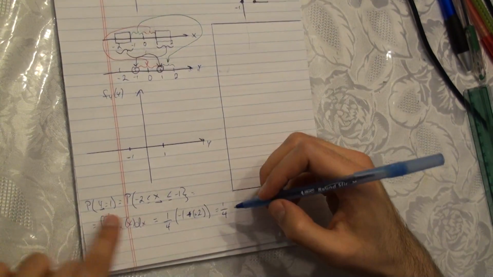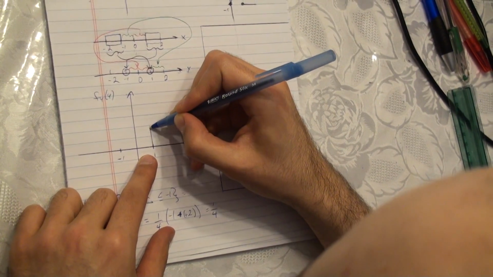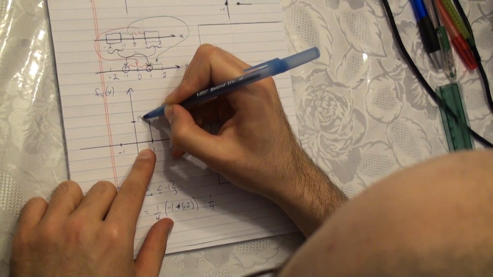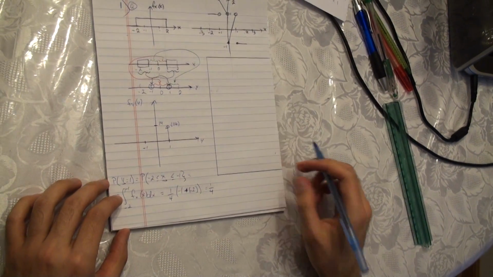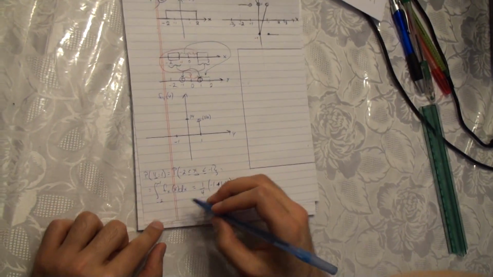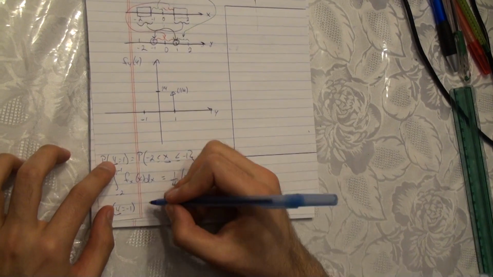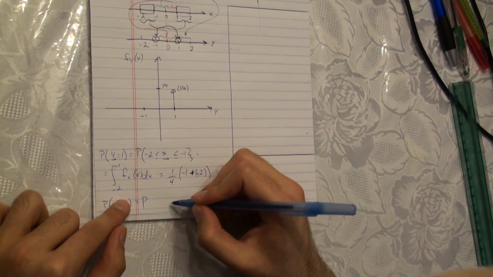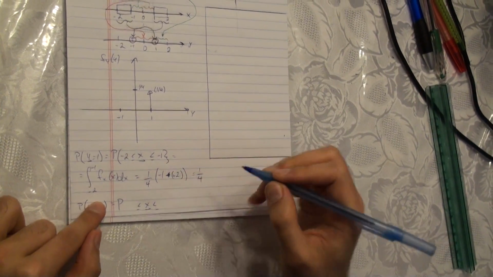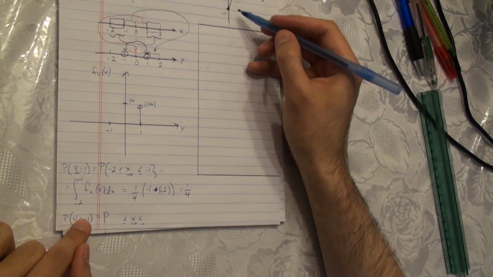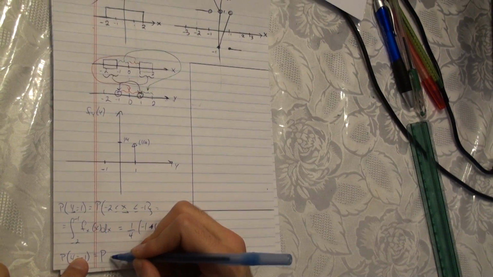Similarly, let me draw that. So at y equals 1, we have a delta whose weight is 1/4. Now we do it for y equals -1. Where does that happen? That's the probability that x is in between 1 and 2.